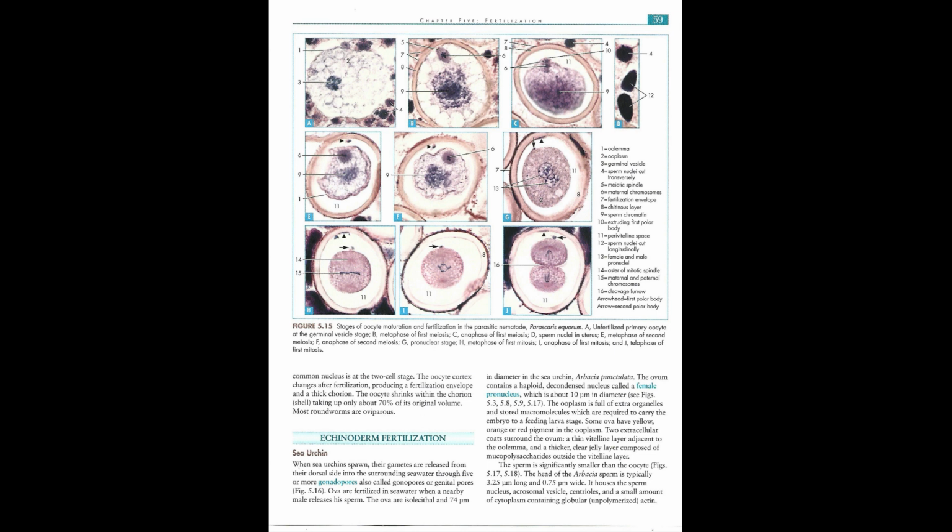The oocyte cortex changes after fertilization, producing a fertilization envelope and a thick chorion. The oocyte shrinks within the chorion shell, taking up only about 70% of its original volume. Most roundworms are oviparous. Echinoderm fertilization.